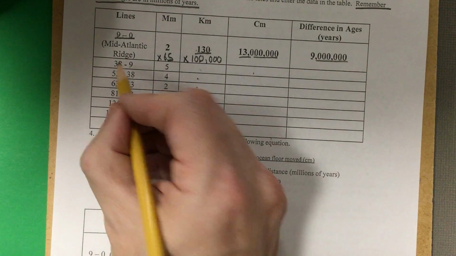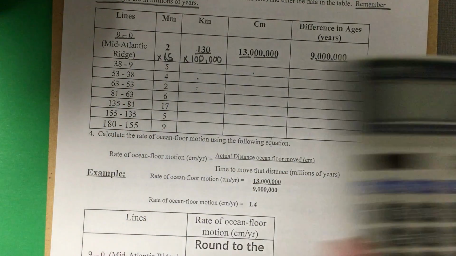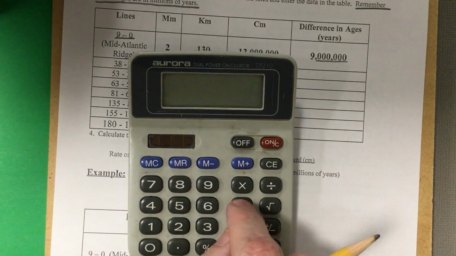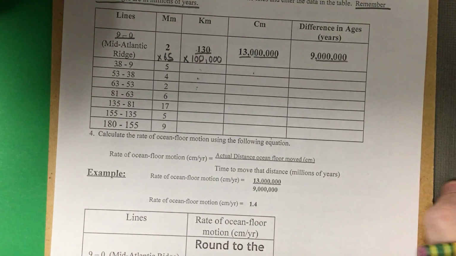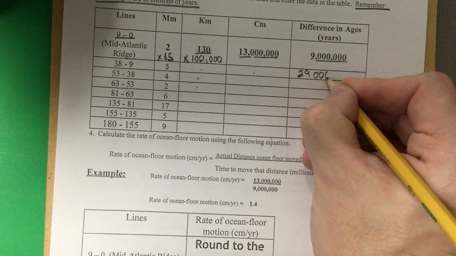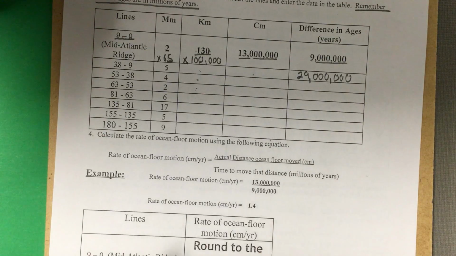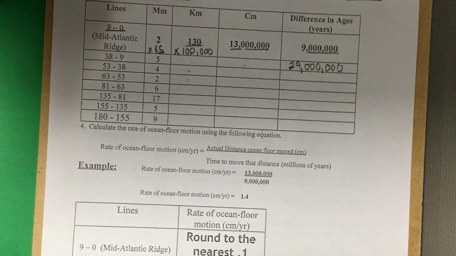If I do this next line over here, I take 38 minus 9. Again, you can use your calculator. 38 minus 9 equals 29. And I'm going to make it millions of years, so I'm going to add my 6 zeros. That's the shorthand way of doing it.